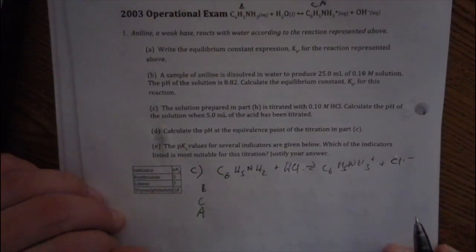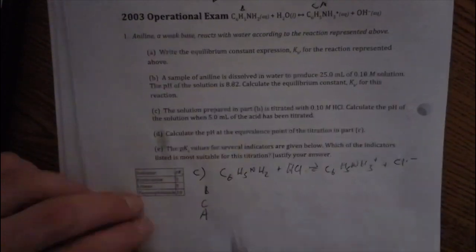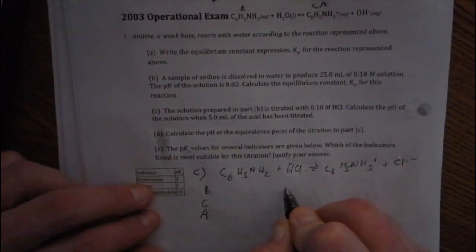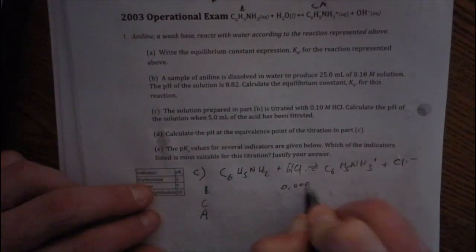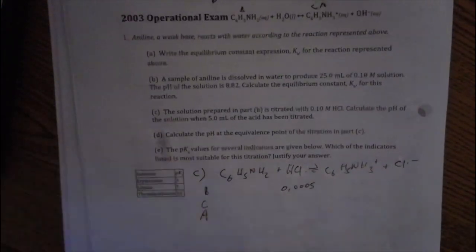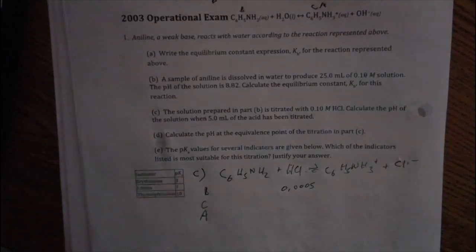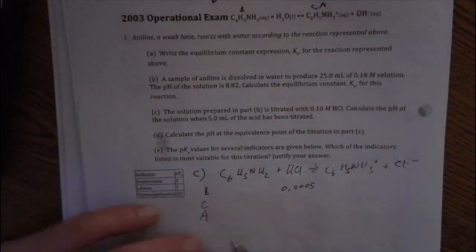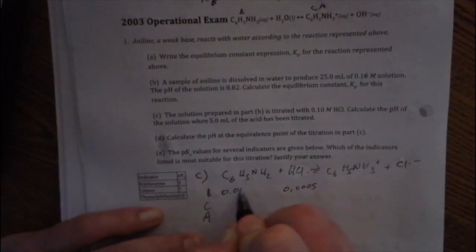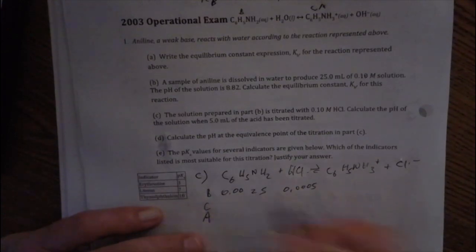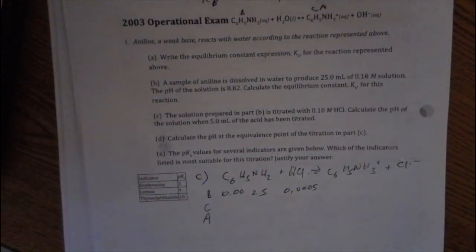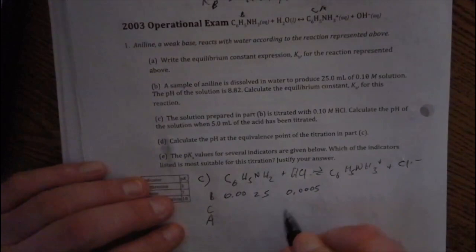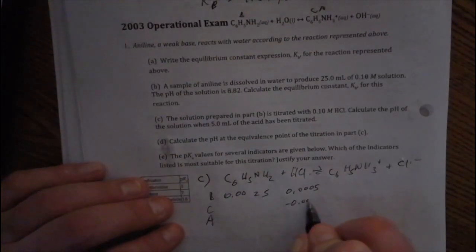In reality, the Cl minus is going to be a spectator ion, right? So we have 0.005 and 0.025 times 0.1, 0.0025. Which one of these are we running out of first? The HCl.